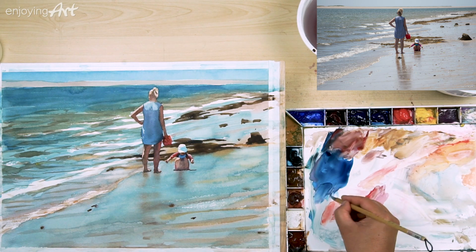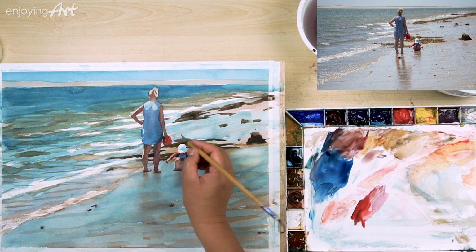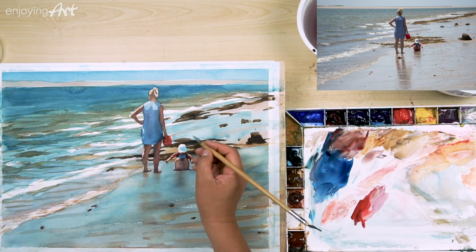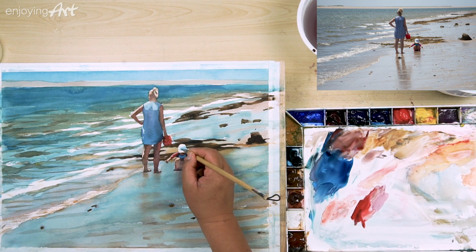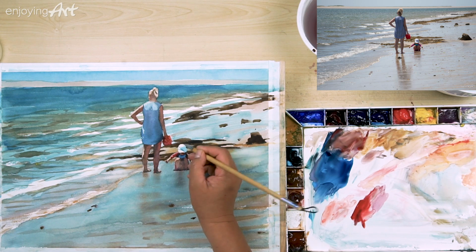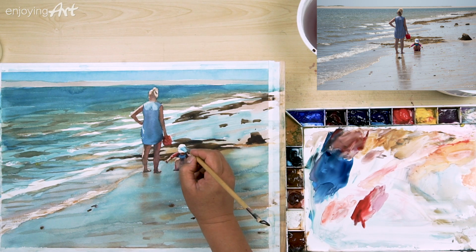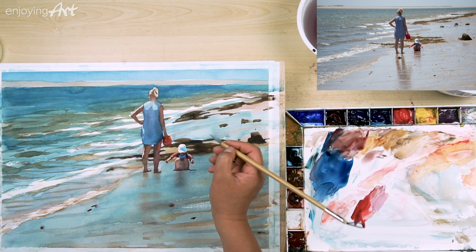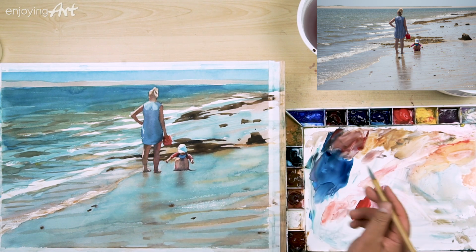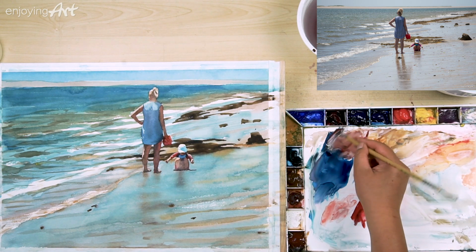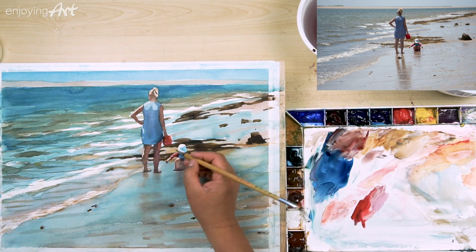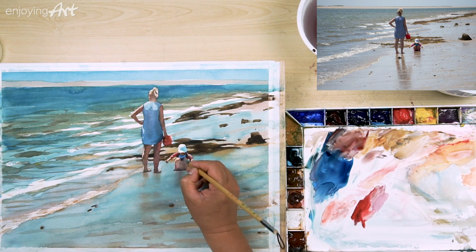A little bit more blue colors. I want to make that shadow area a little bit clear. And now come down to this area. I'm gonna create a little bit shape.